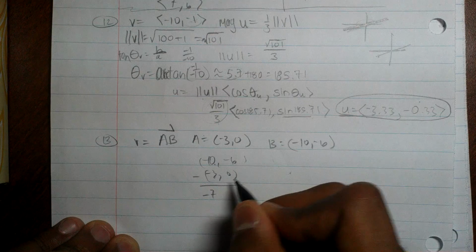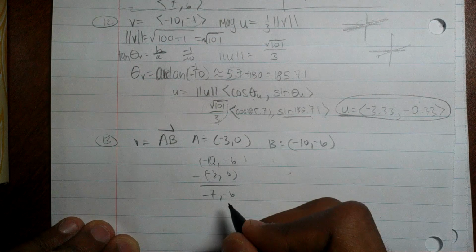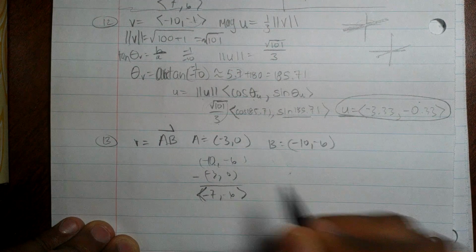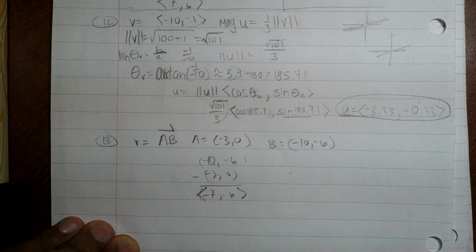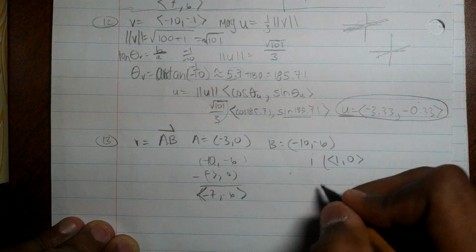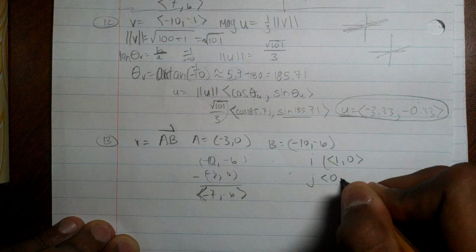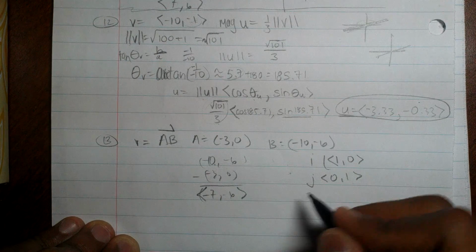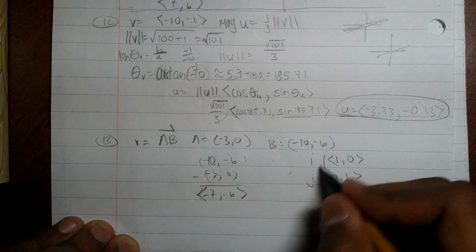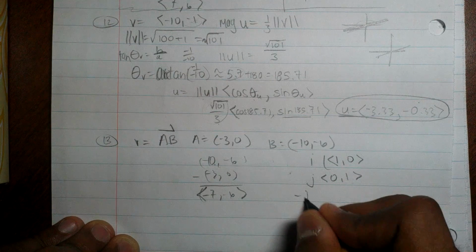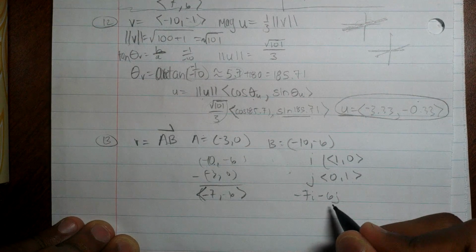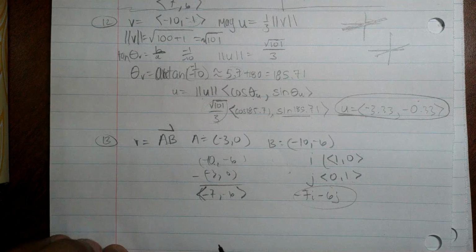Negative 10 plus 3 is negative 7. Negative 6 minus 0 is negative 6. So you get that the vector is (-7, -6). Now they want it as a combination of unit vectors i and j. i is simply (1, 0), and j is (0, 1). So really you separate these into the sum, and you just attach the i to the x value and j to the y value. So negative 7i minus 6j.